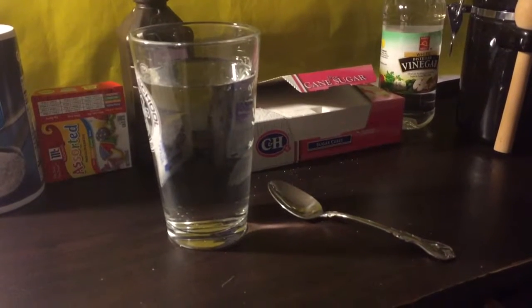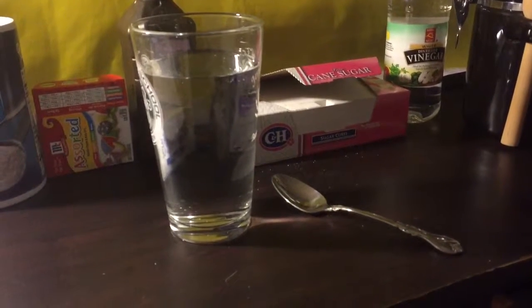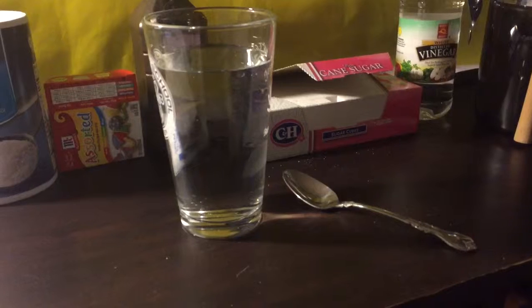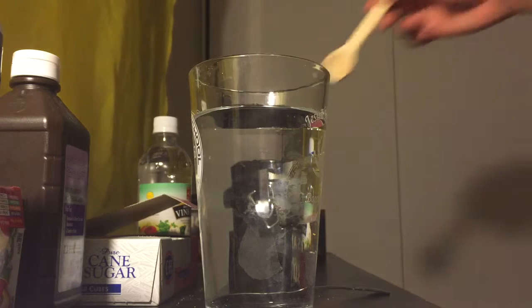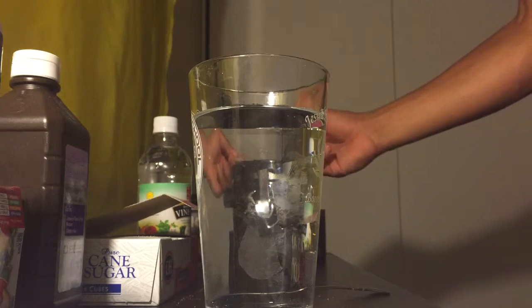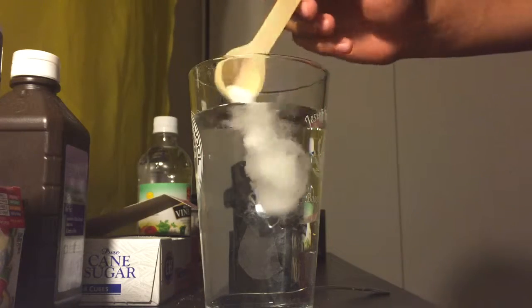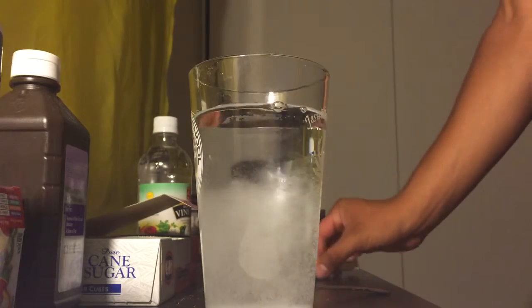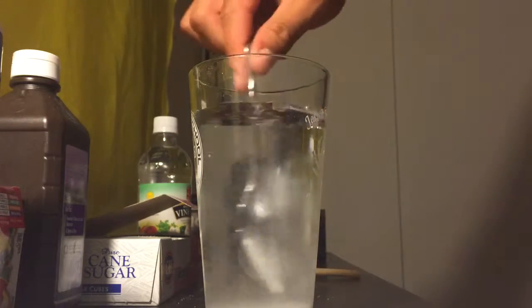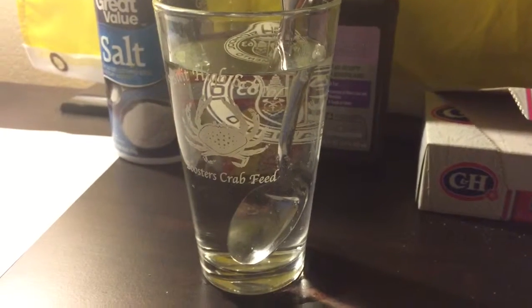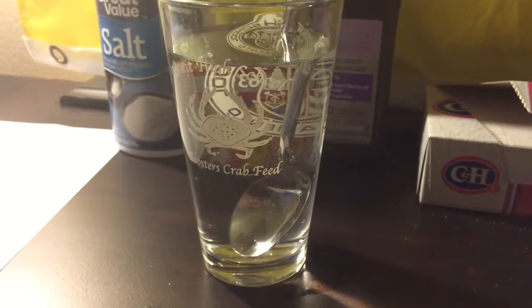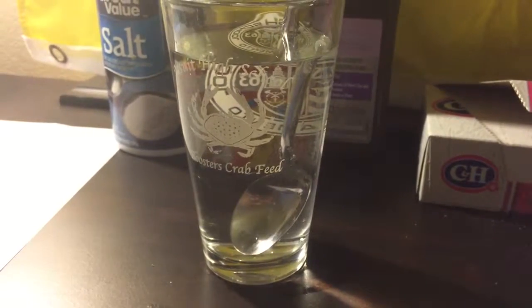For demonstration number 2, I'll be dissolving granule sugar in water, and I'll be dissolving sugar cubes in water. Now I'll be dissolving granule sugar in the water. So as you can see, the granule sugar has now completely dissolved in the water.